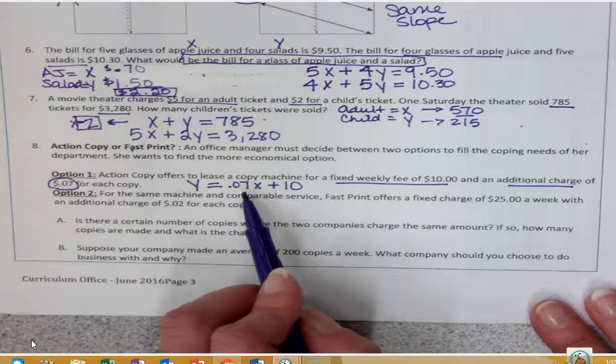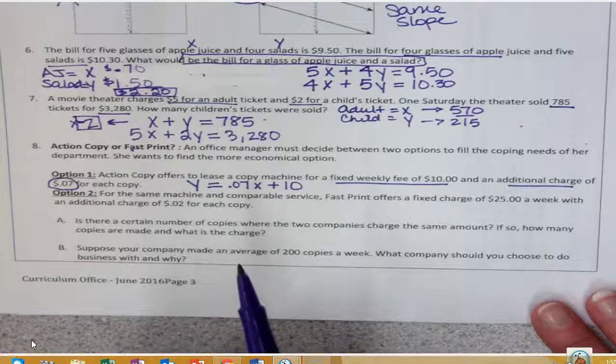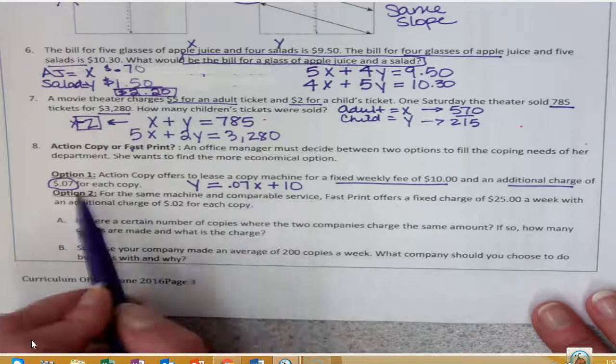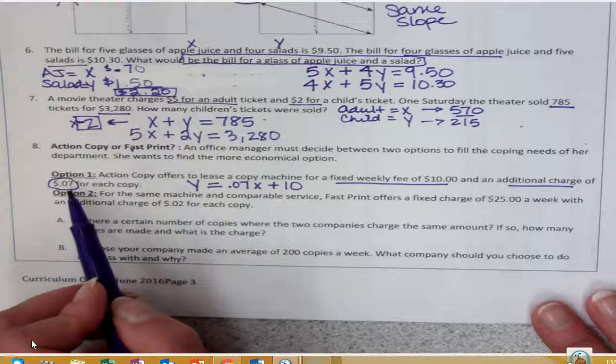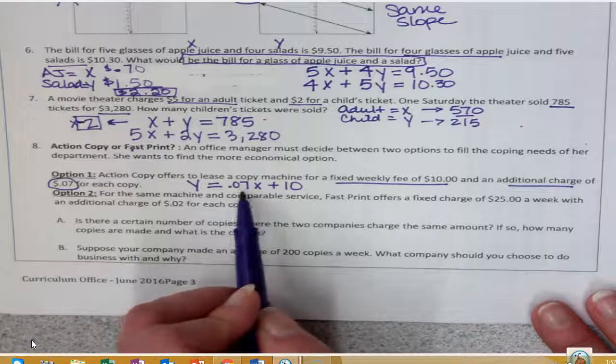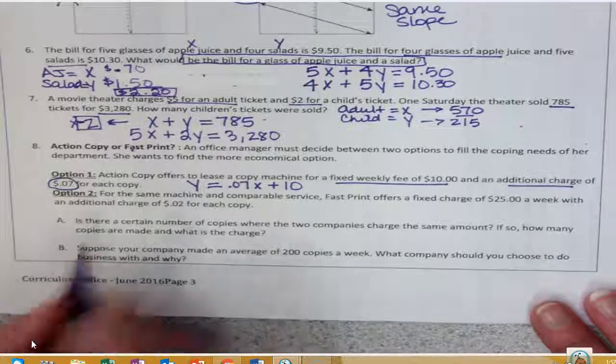I'm sorry, if we had 10 copies, it would cost us 70 cents. If we had 20 copies, it would cost us $1.40, and so on. So every single copy that we make is being multiplied by the 0.07. Plus, you're paying a fixed fee of $10. That doesn't change. Just the amount that we copy changes.